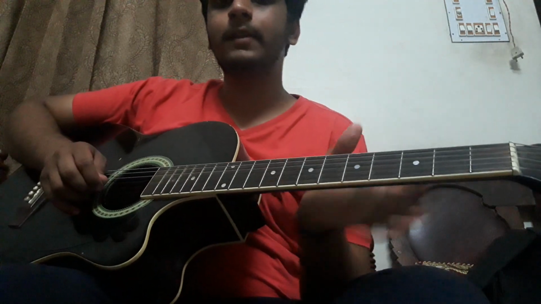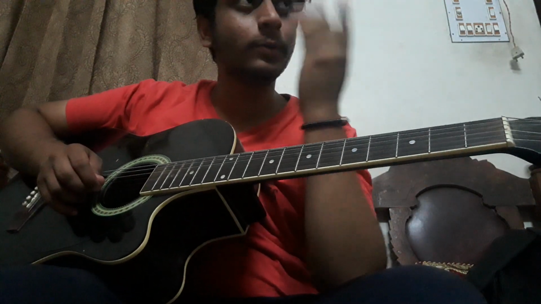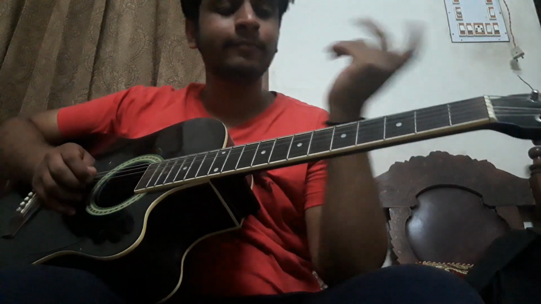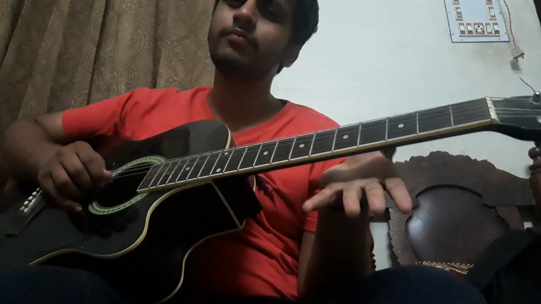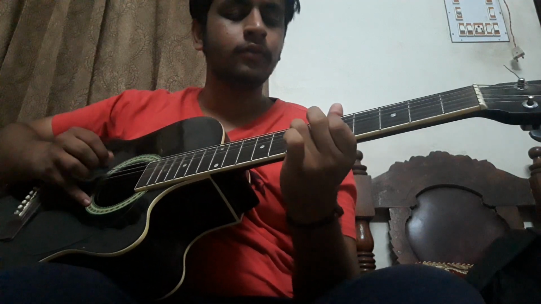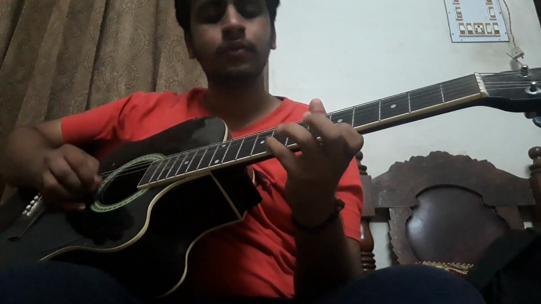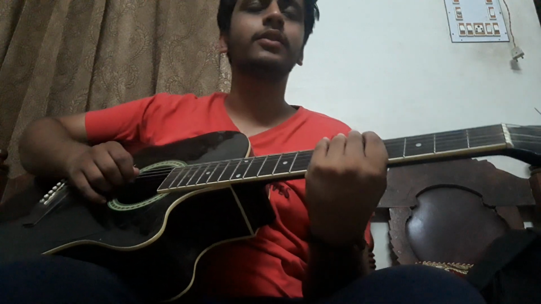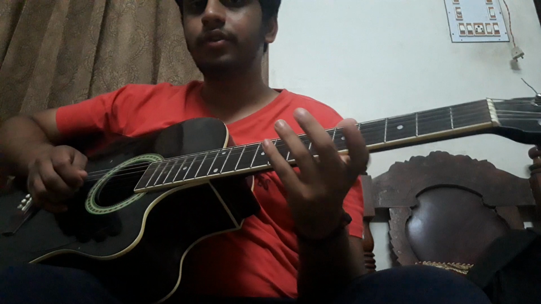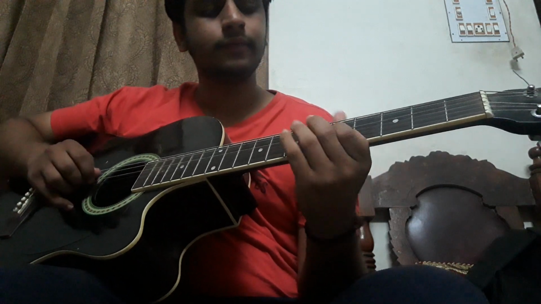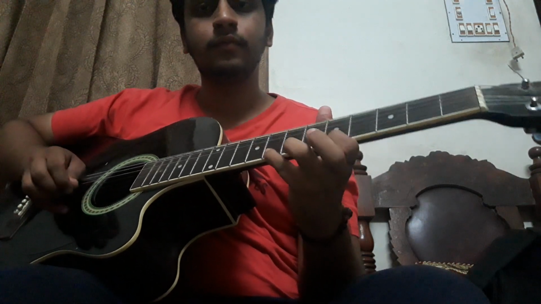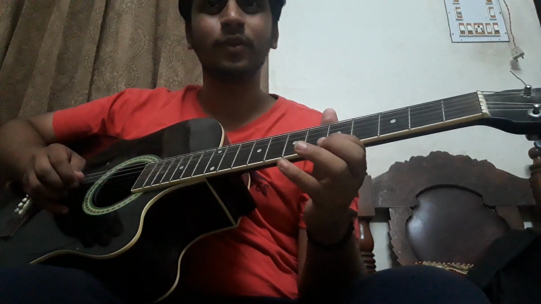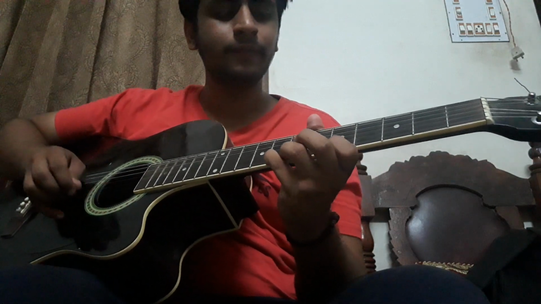Now there are many basic techniques you can use in your pentatonics, like you can hammer and pull off. Now you're playing pentatonic just like this. It sounds great, but not that much. So you can use hammer-ons like this, and this is a pull-off. So you can use the pull-offs also.